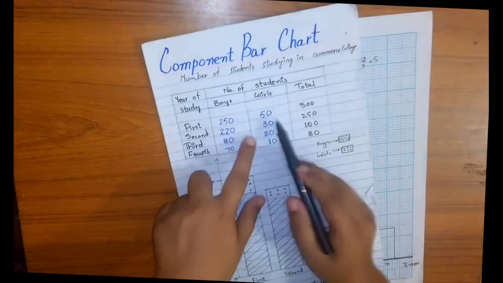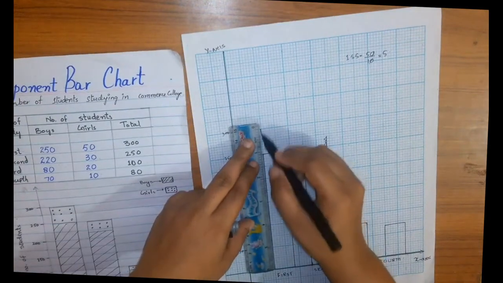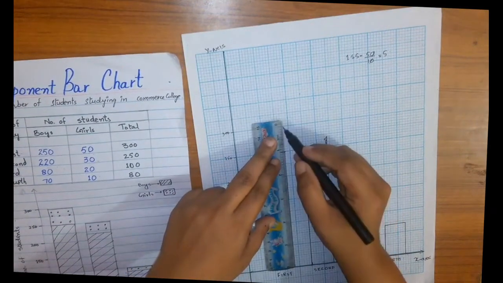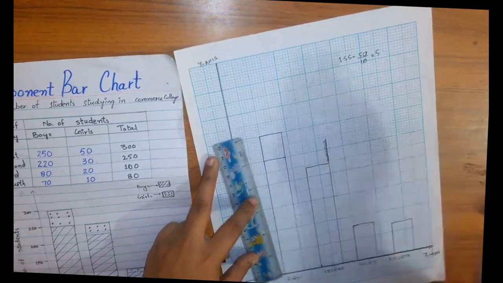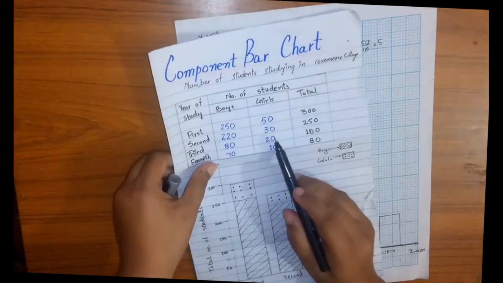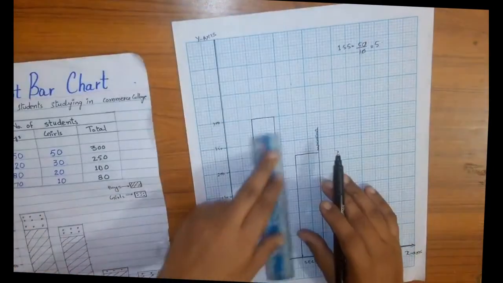In the first year, we have 50 girls. Add 50 to 250, which makes 300. In second year, we have only 30 girls, which makes a sum of 250.